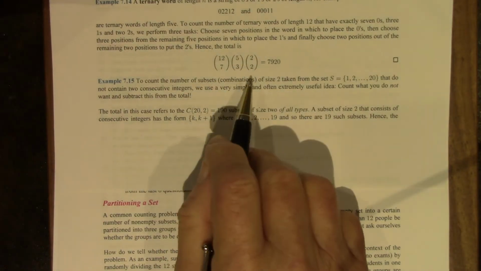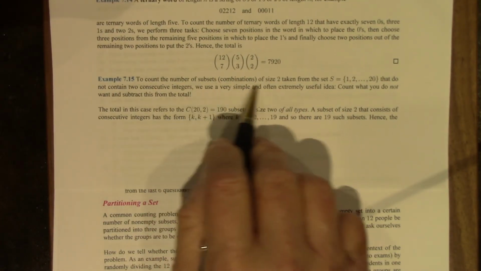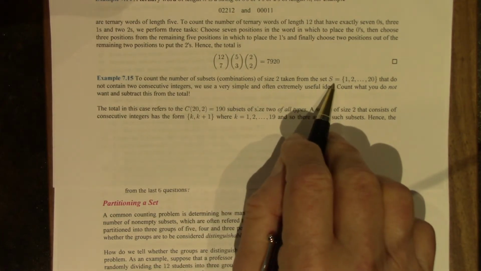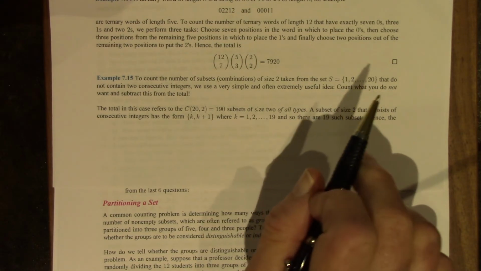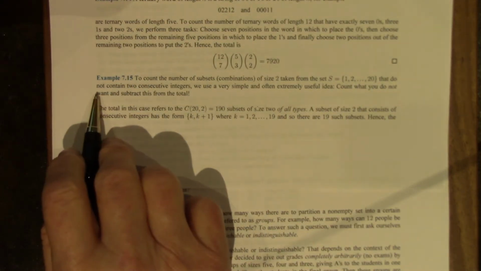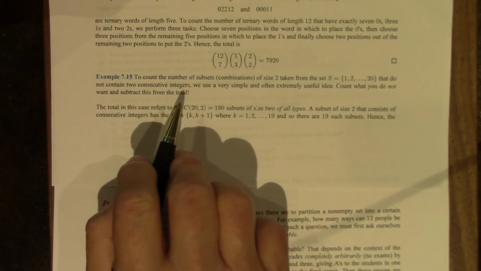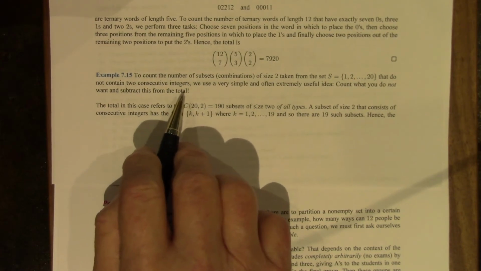So here's another example. To count the number of subsets of size 2 taken from this set S, which is 1 through 20, that do not contain 2 consecutive integers, we can use a very simple but often extremely useful idea.